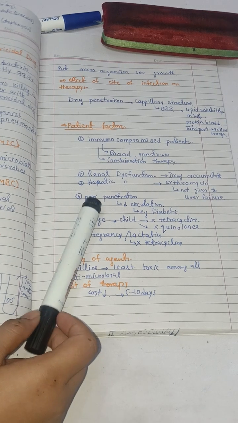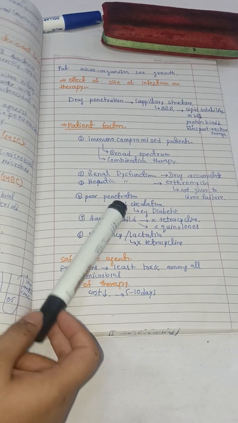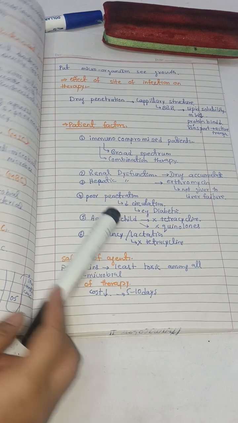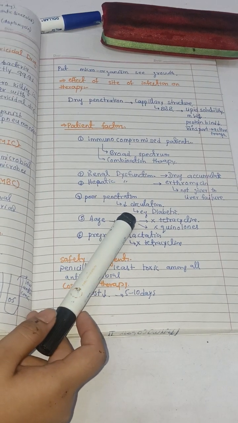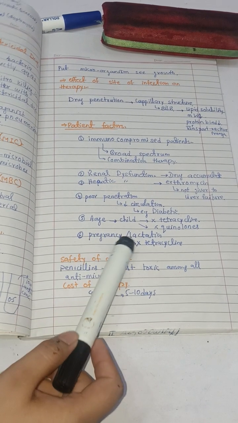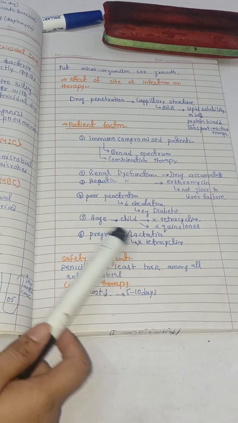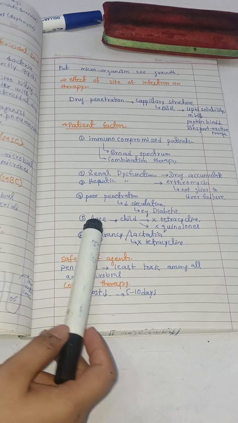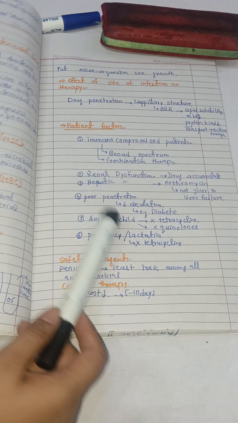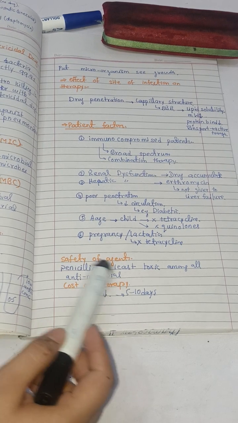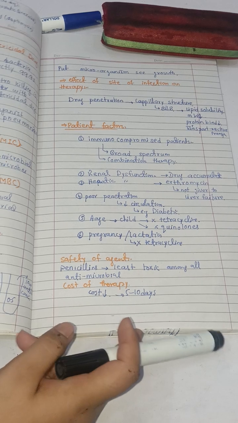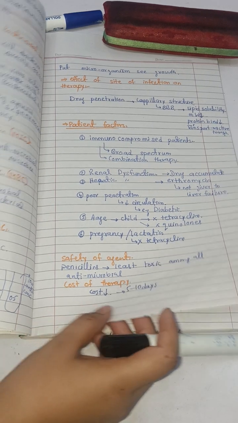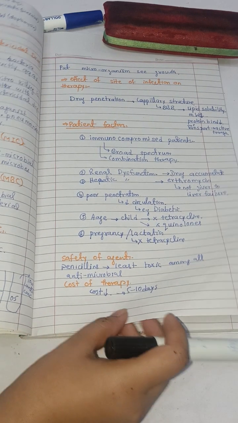Then poor penetration: in a diabetic patient the circulation is very low. For age, we cannot give tetracycline or quinolones to a child. In pregnancy, we cannot give tetracycline. So these kinds of patient factors we have to remember, and then give the patient the drug. For safety, penicillin is the safest among them. It has some disadvantages, but it is still considered the least toxic and safest.